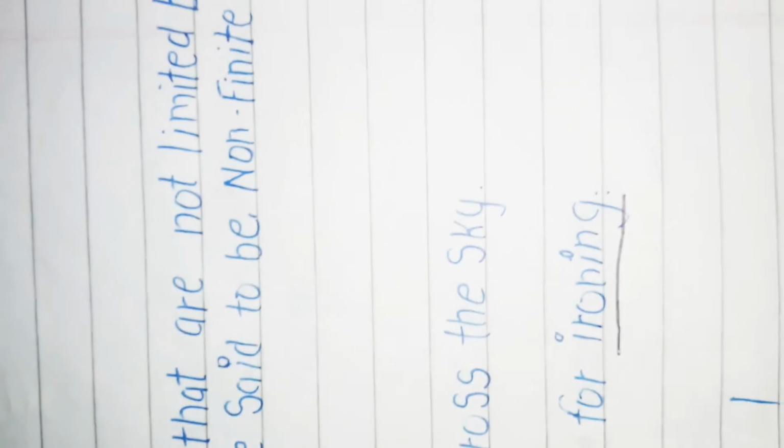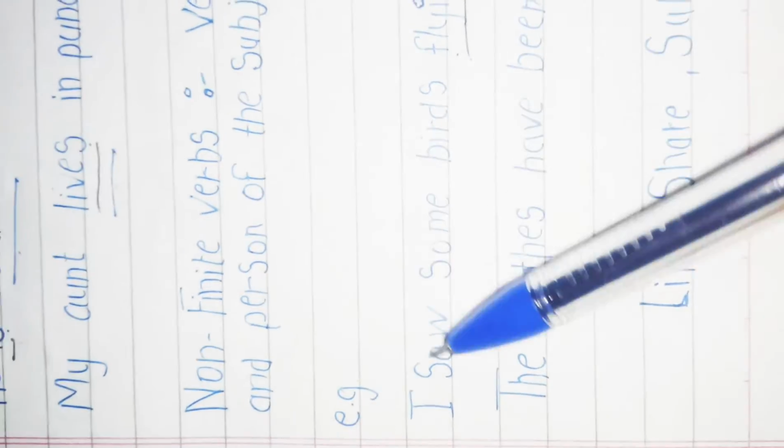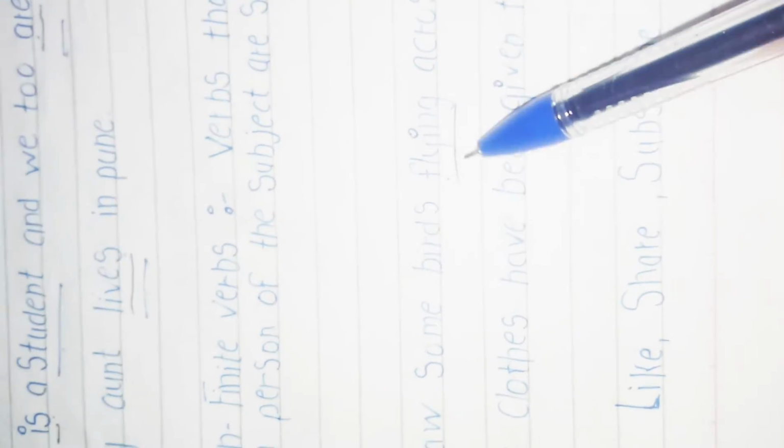Next, the non-finite verb. Non-finite verbs are verbs that are not limited by the number and person of the subject. In finite verbs we learned that they are used for only one person. An example of a non-finite verb is: I saw some birds flying across the sky. Here the birds are not verified as a number.